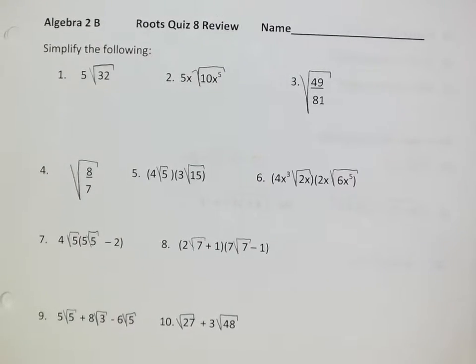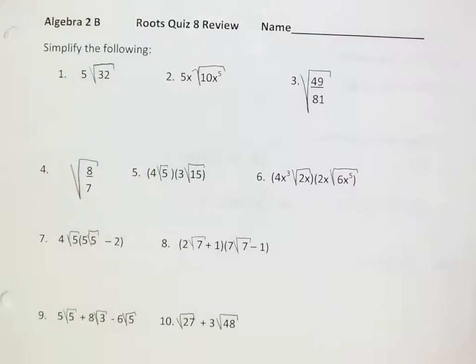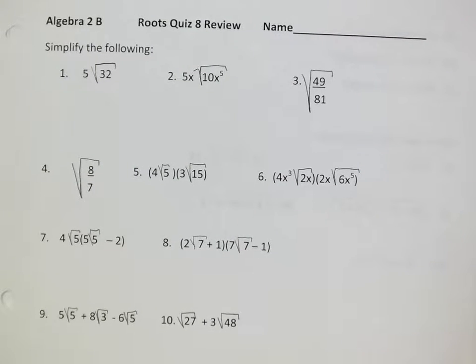You guys are wasting your time already. Okay, so here we go.